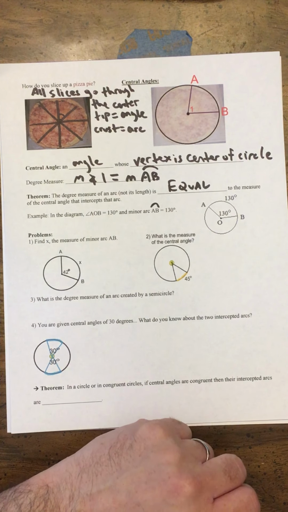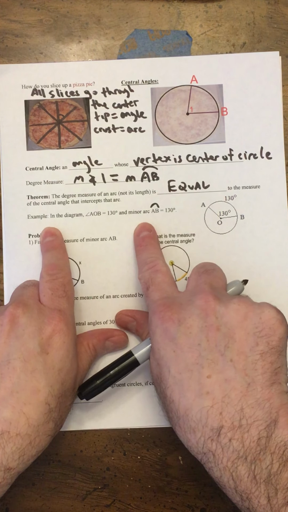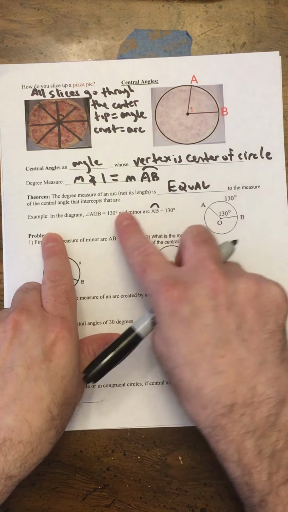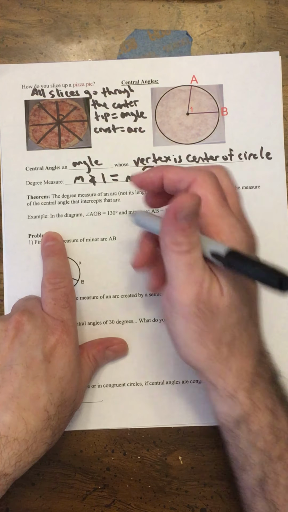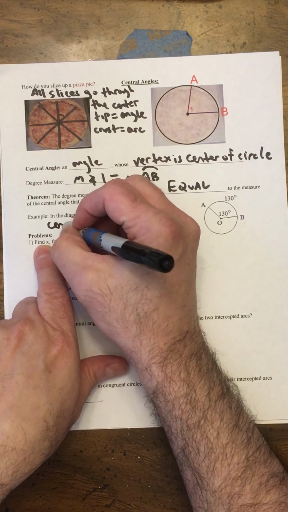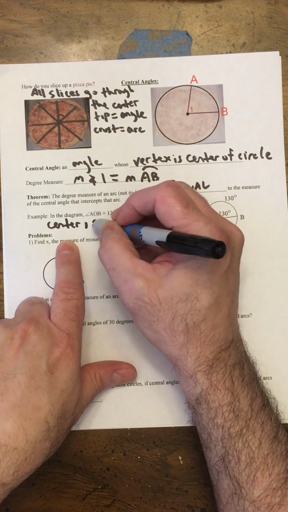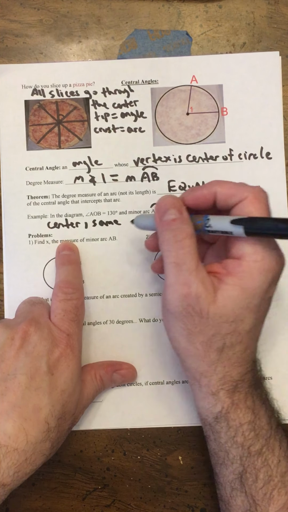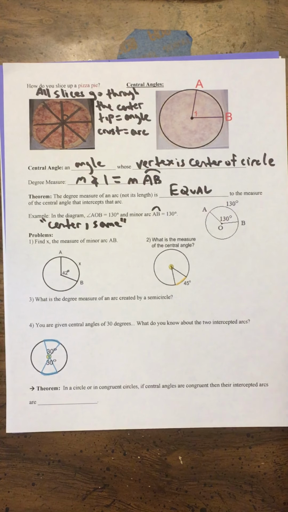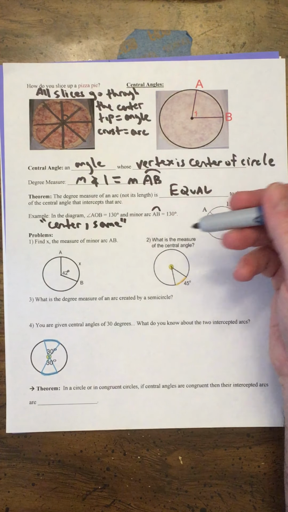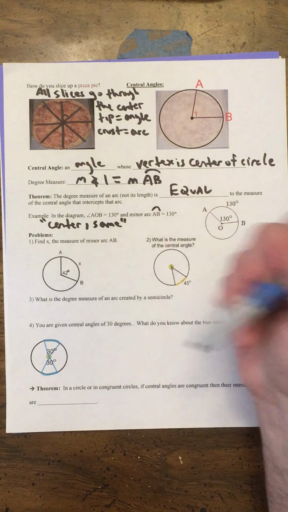And now you could try some problems on your own. But before we do that, I want to mention one other thing. Just to remember how to figure out what the angle is, remember this: whatever the center angle is, it's the same as the arc. Okay, so hopefully that center same will help you remember that fact. Okay, so now you could try some of these problems. You could pause and try to figure out these different examples here. You could pause it, but I'm going to go through it.